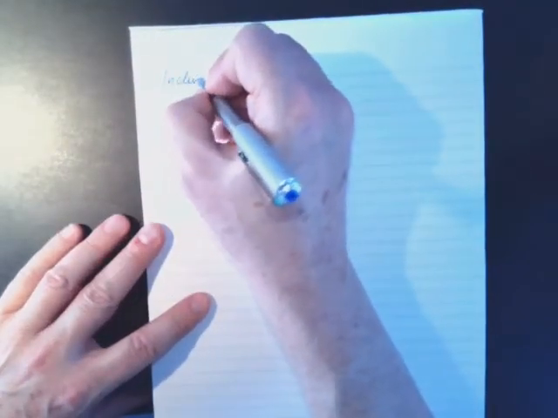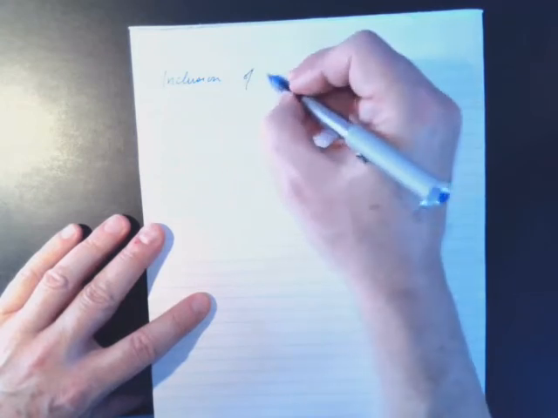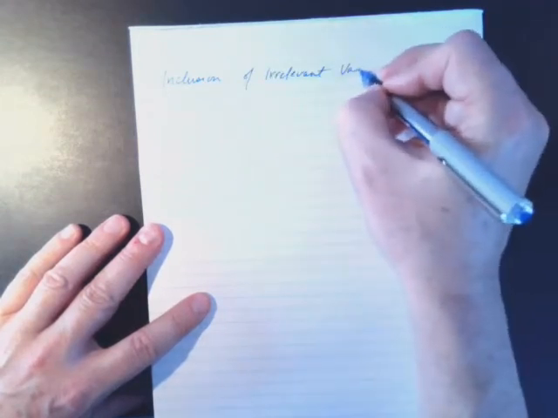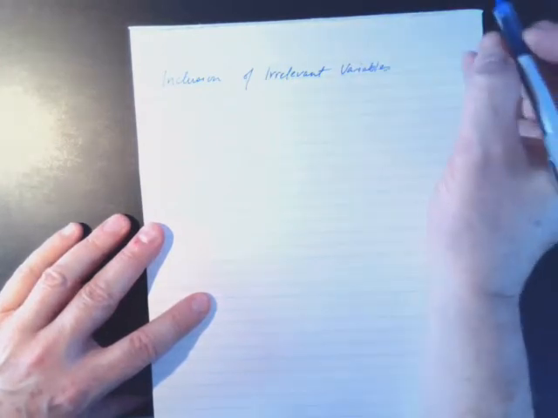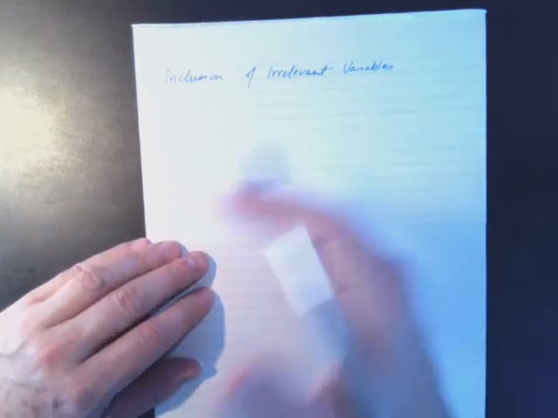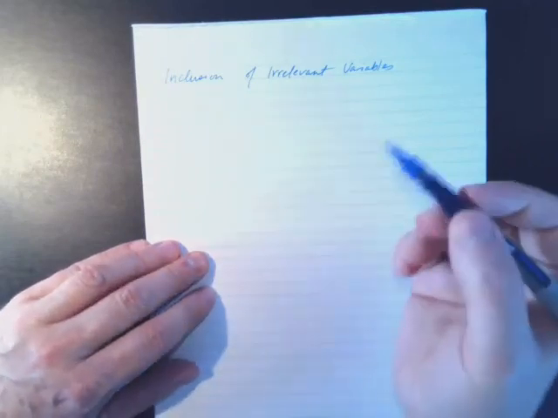But then we have the other problem that we talked about before, which is inclusion of irrelevant variables. Okay, so that's our COVID model where we've included the observation on fraction of the population that prefers pizza to chicken. I'm sure that's irrelevant for determining the spread of COVID.